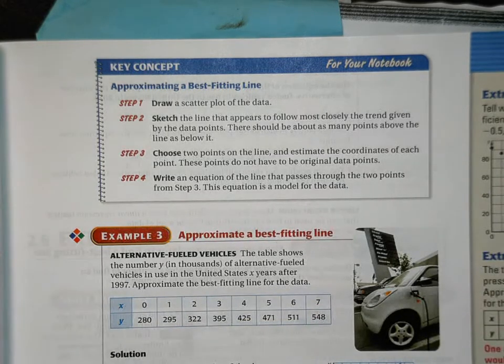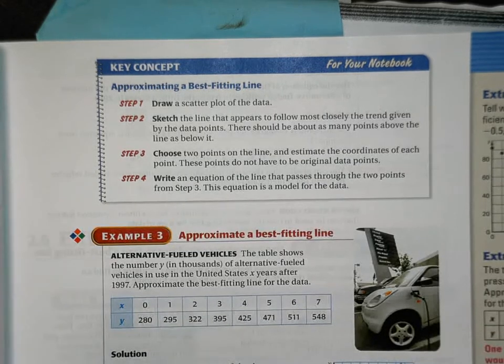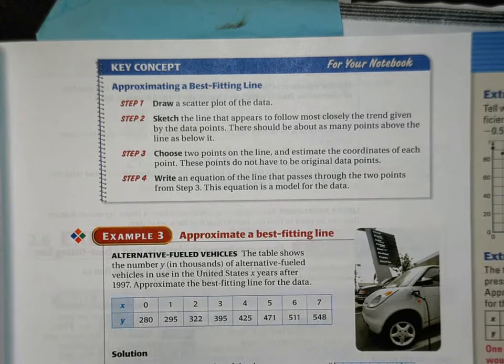Okay, so I'm going to use some data, get some graph paper out here. We are going to graph here. This table will show the blood pressure of patients based on their age.